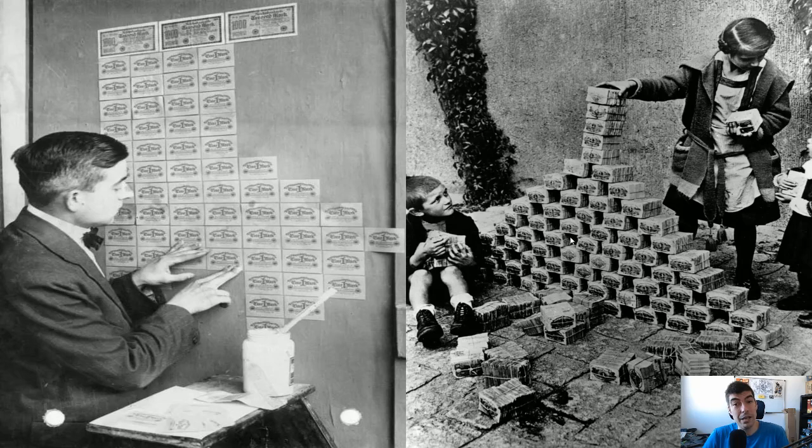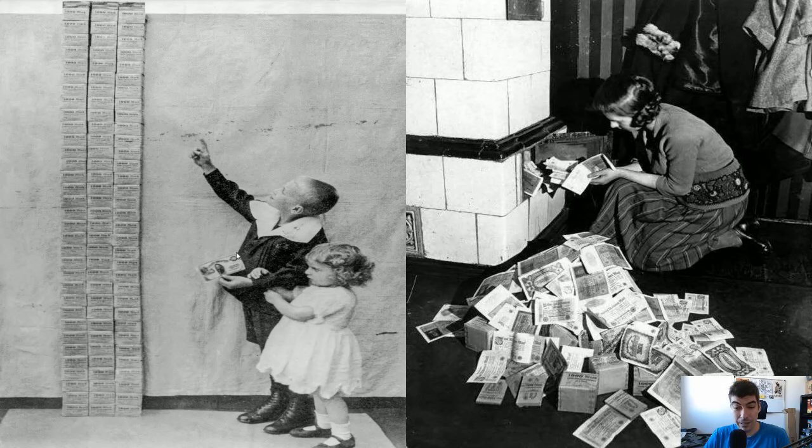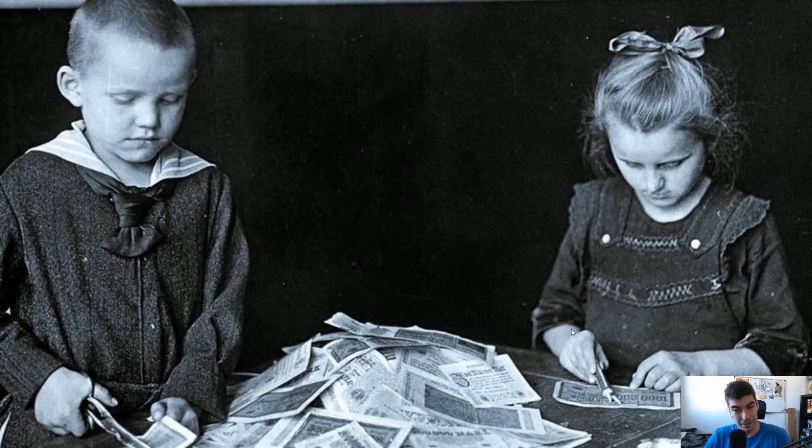So since the banknotes were worthless, many people used them for other purposes. For example, to cover a wall, or children playing with them, then again covering a wall. This is the equivalent of $1 American, the equivalent in German marks, as you can see here. Or they burnt it to heat their homes, or they made a kite to play in the countryside, and children playing again, because the paper on which the banknote was printed was more valuable than the value in marks of the banknote itself.